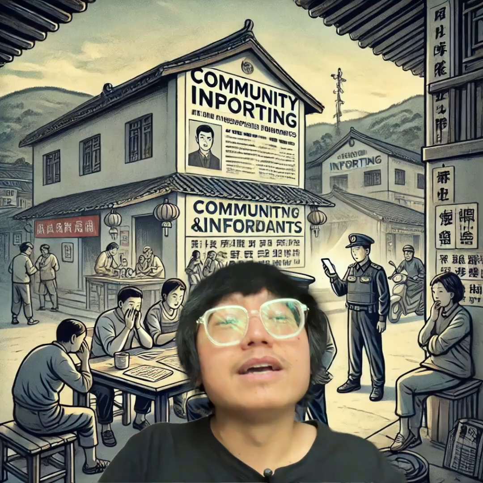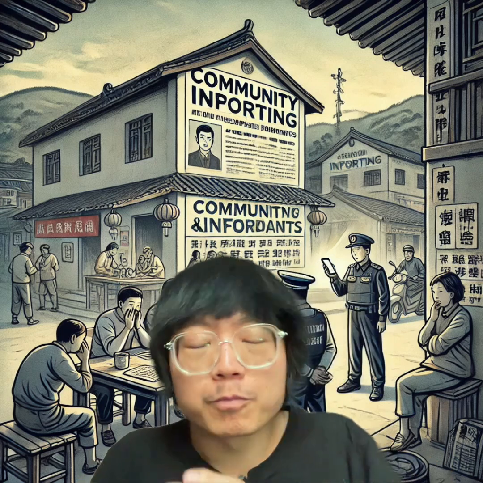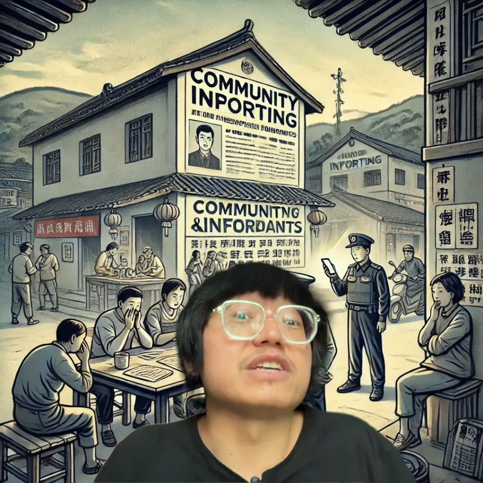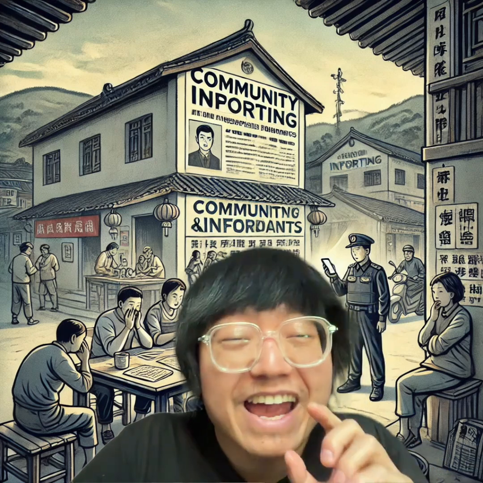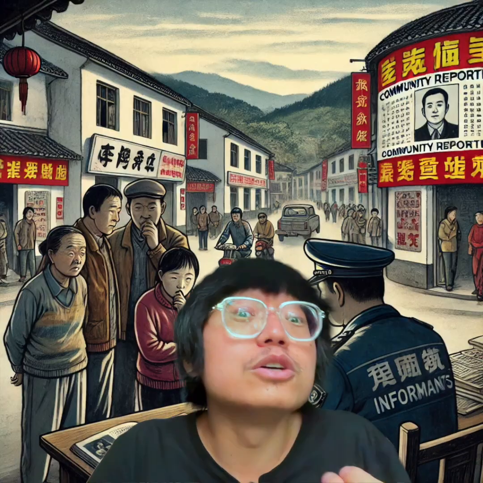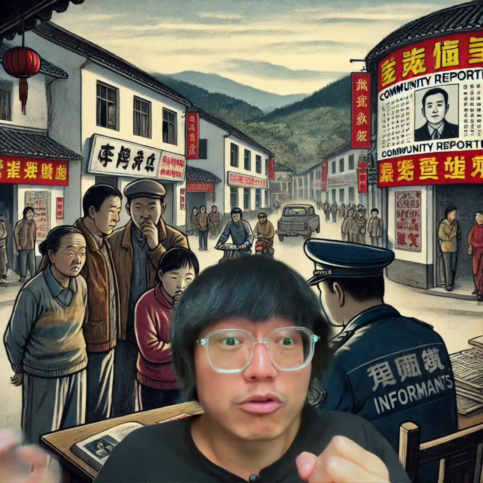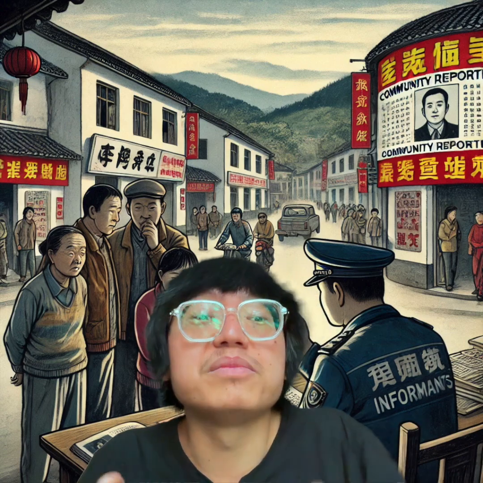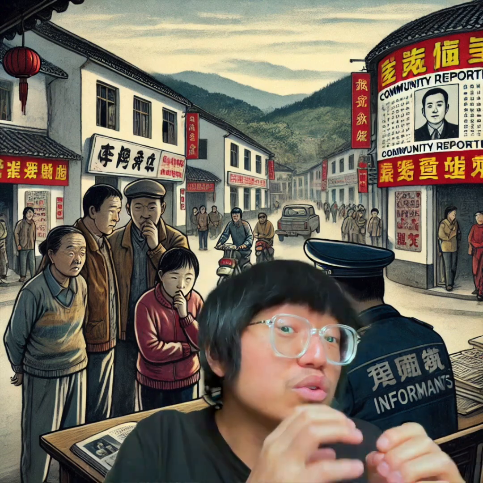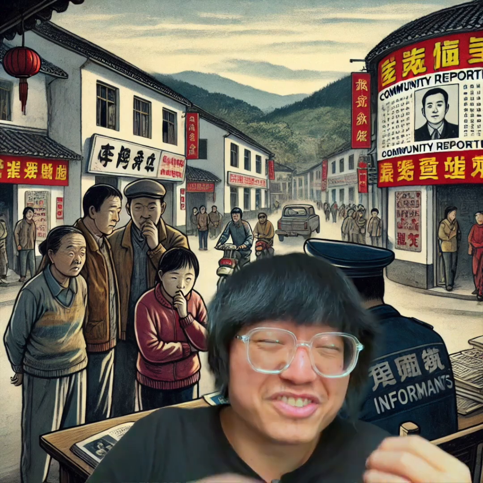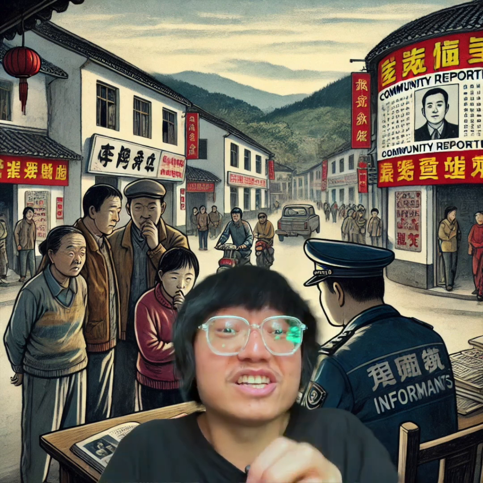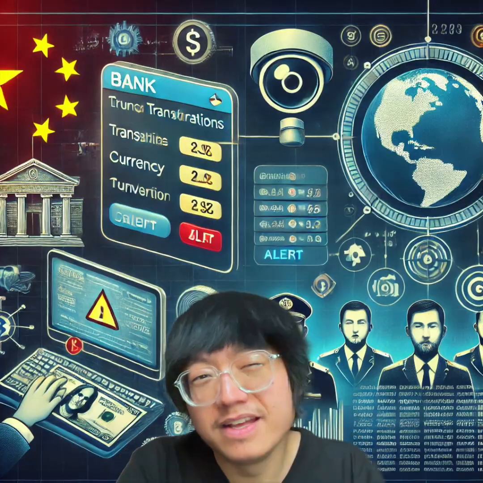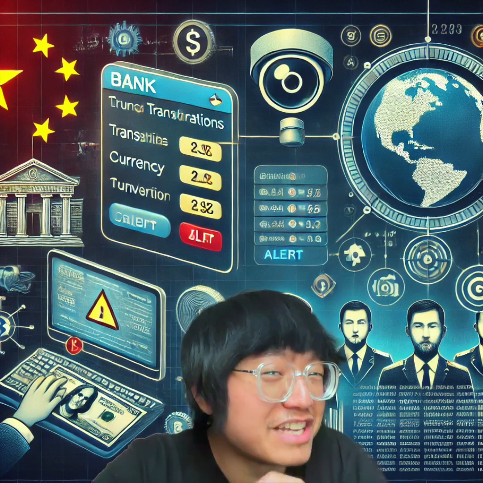And the seventh way is community reporting and informants. Within China, there is a network of informants and a community reporting system which encourages them to report any suspicious activities to the Chinese authorities. If a dissident returned to their hometown or familiar locales, the locals might recognize them and report their presence to the authorities, either out of fear of reprisal for harboring a dissident or due to the incentives provided for such information.